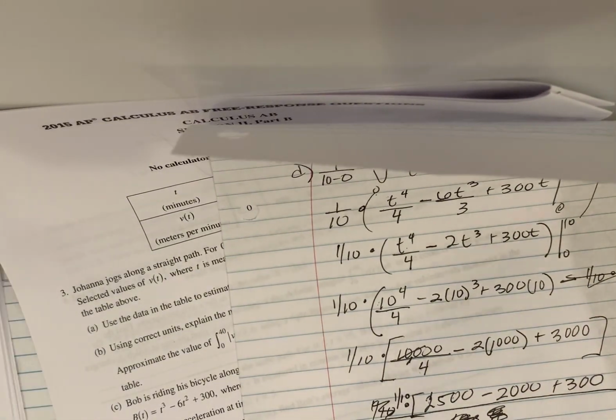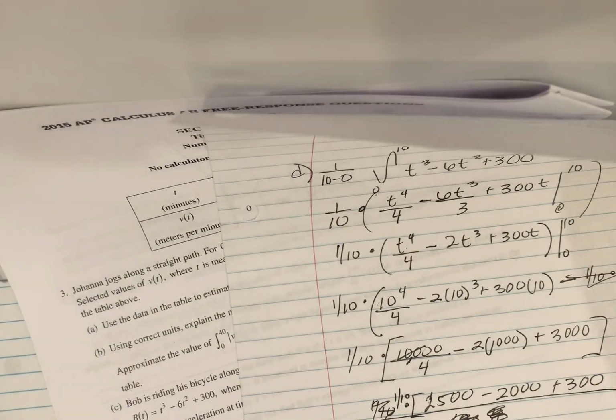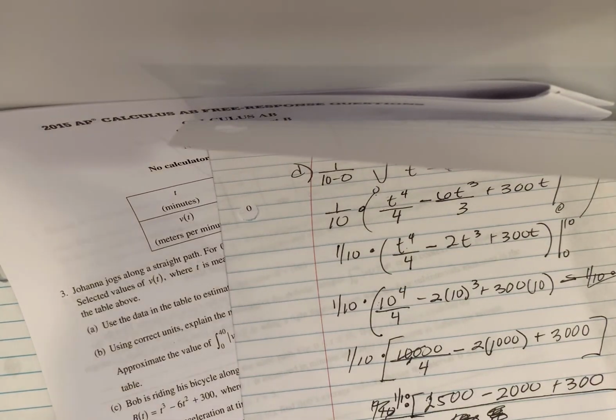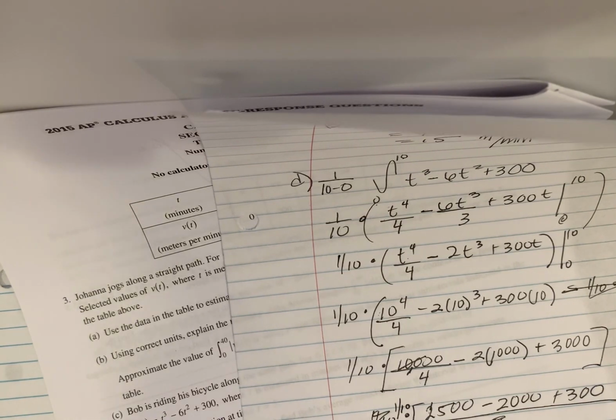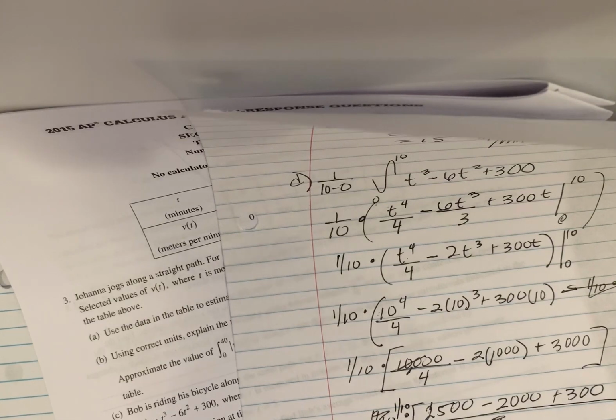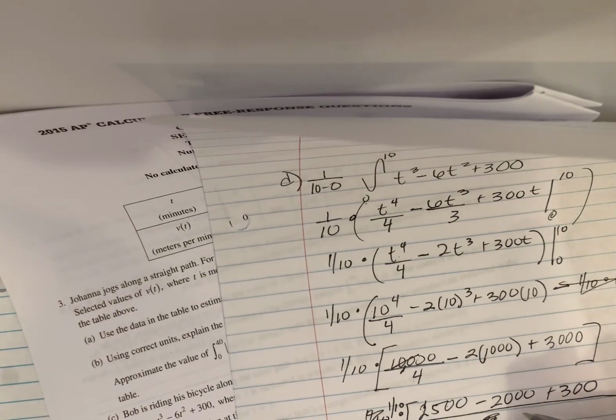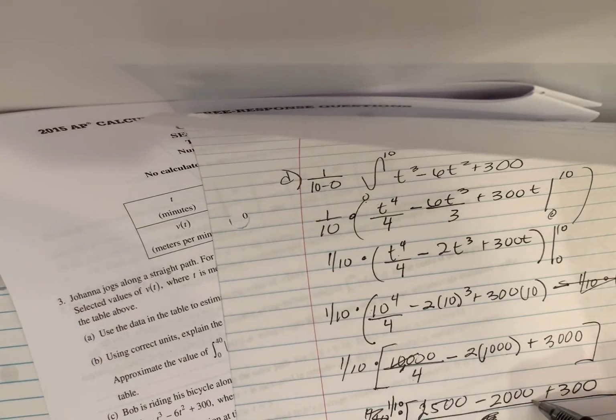Okay, so at the end for your final answer, I have something wrong. 2,500 minus 2,000 plus this. What did I do wrong?